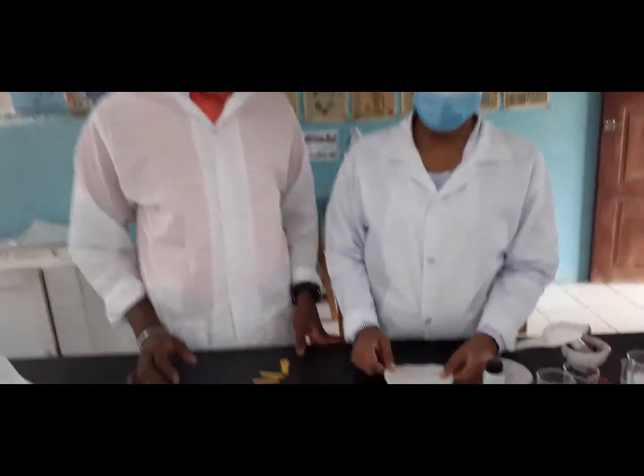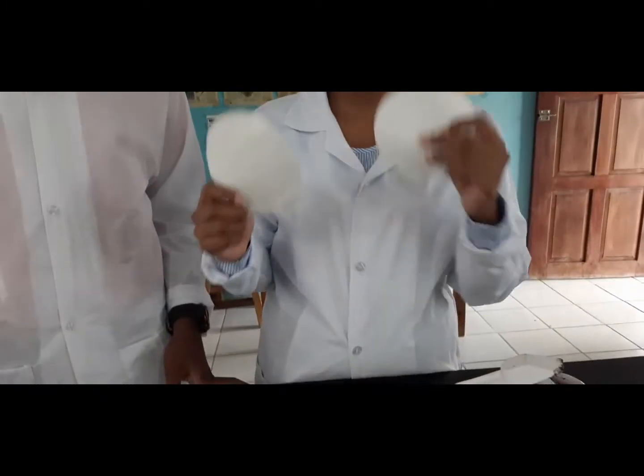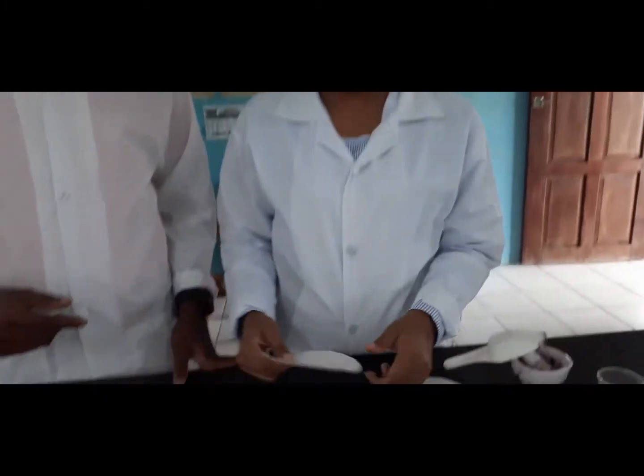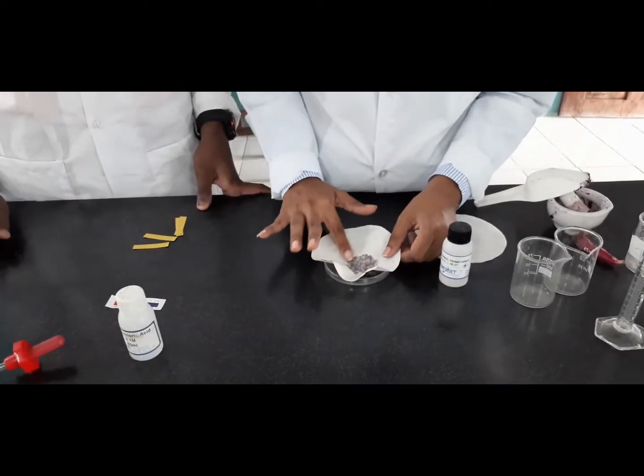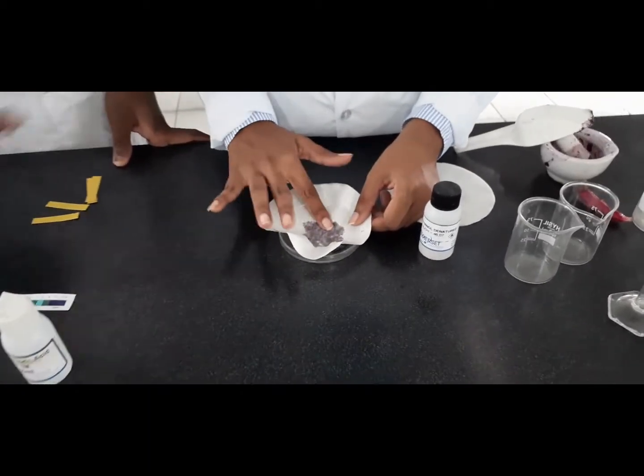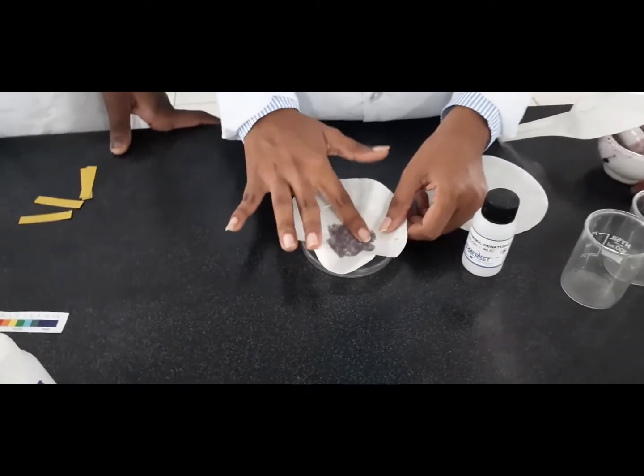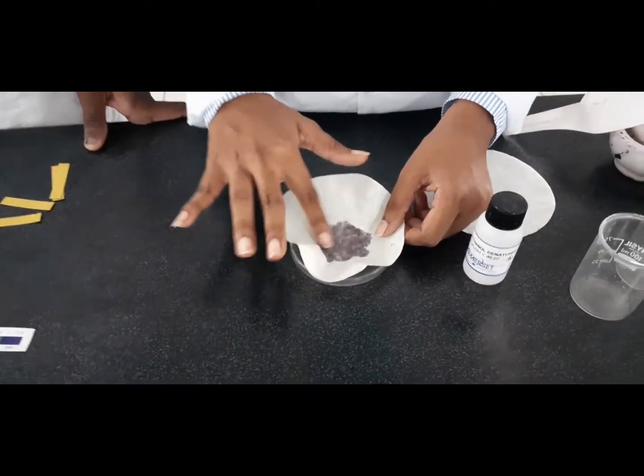Okay, so now we'll take our 2 filter papers, which are now used to observe our natural indicator. As you can see, Miss is putting the filter paper to observe the natural indicator.